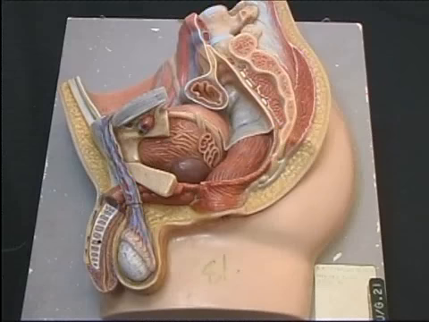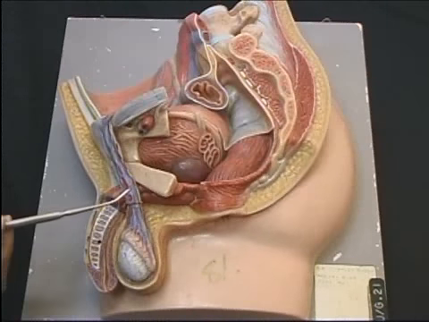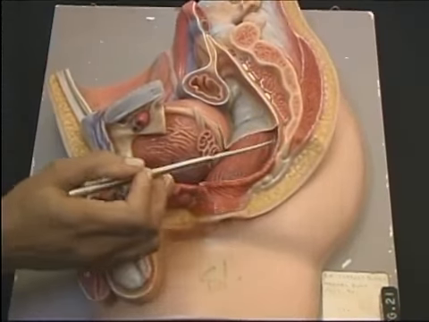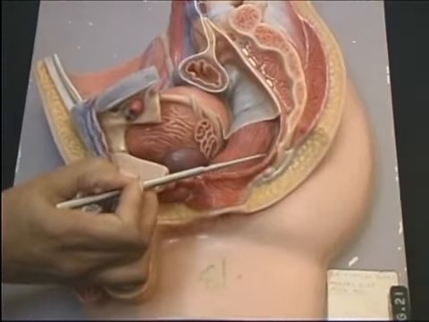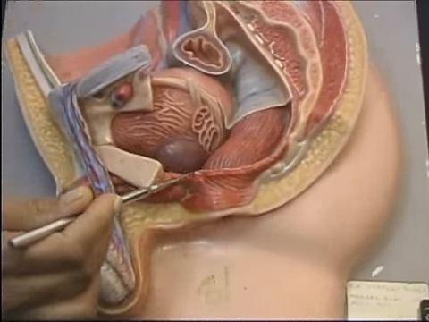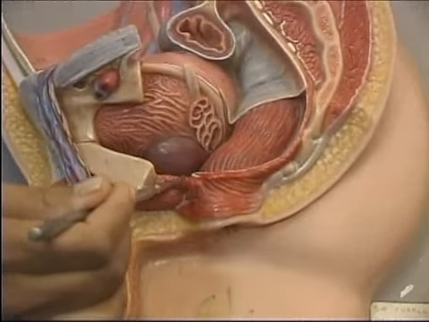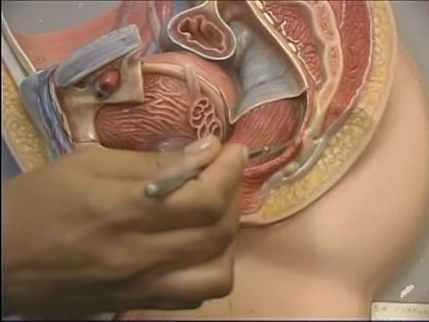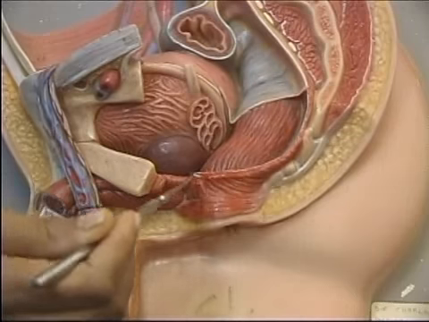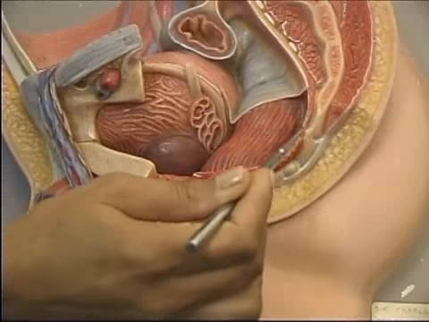On this model, I'm going to show the position of the levator ani muscle, or the pelvic floor. Here we can see the pelvic floor, which is hanging down from the tendinous arc and the ischial spine, formed by the levator ani muscle and the coccygeus muscle.